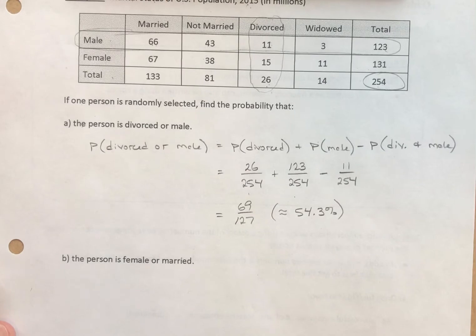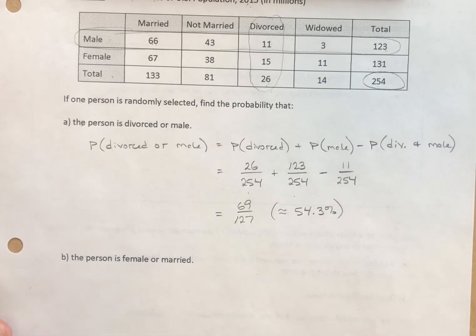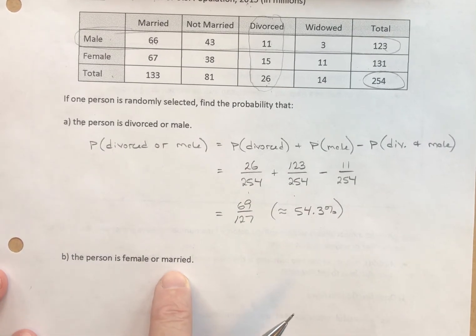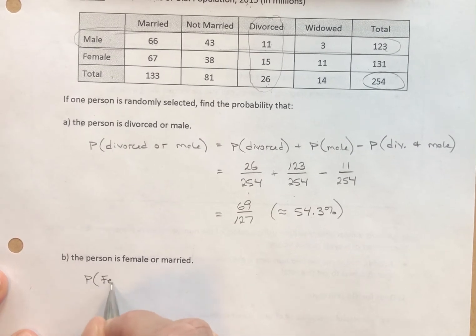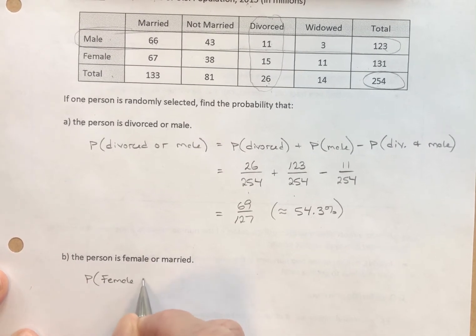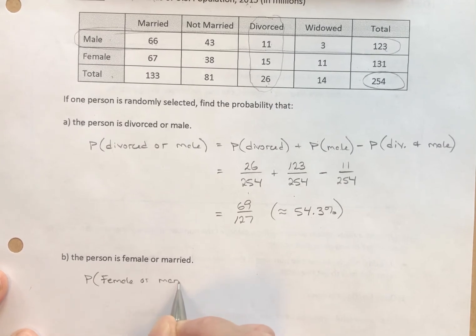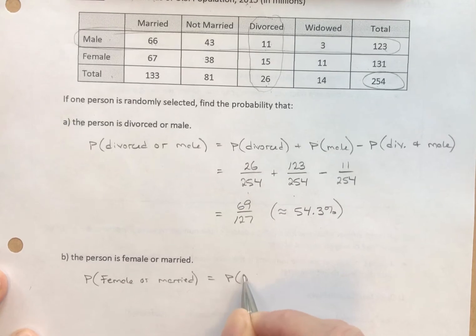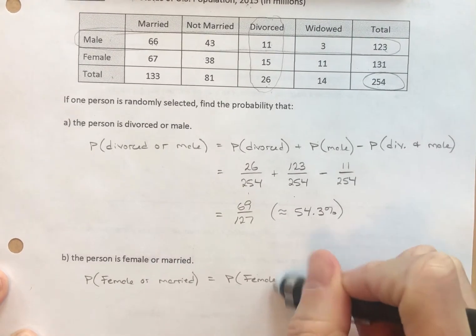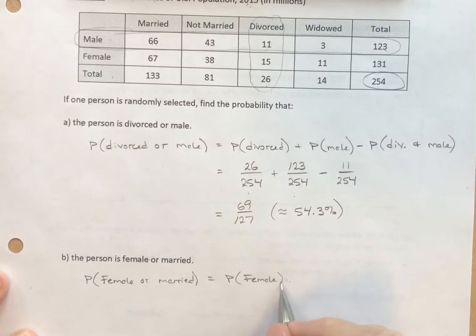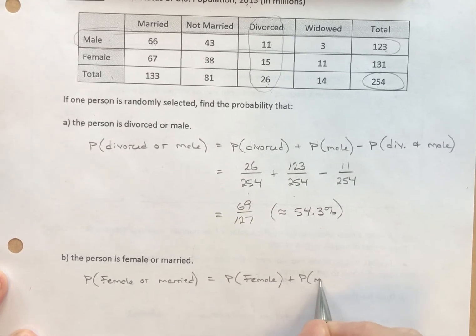Let's not lose my chart. Okay, the person is female or married. Okay, probability that the person is female or married. Again, I'm selecting one person. Okay, this is the probability the person is female, plus the probability the person is married.